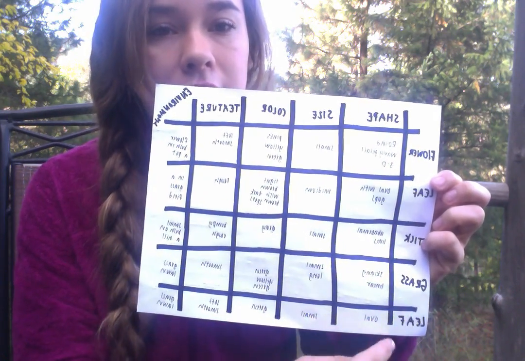You can choose to observe different characteristics, but you must at least include environment. On this side right here, I have my objects: flower, leaf, stick, grass, and leaf. So that's where you're going to put your objects depending on what you collect.